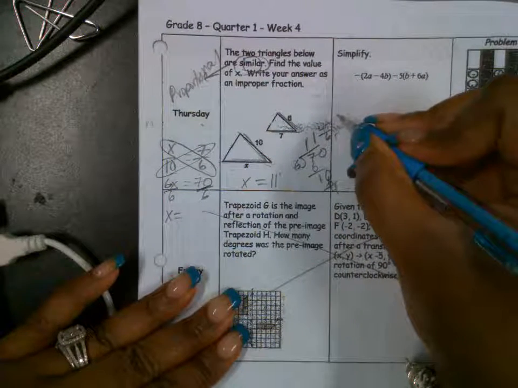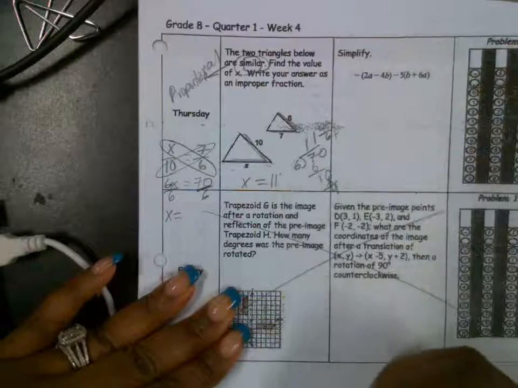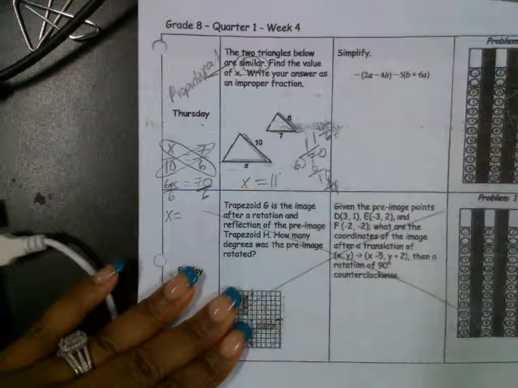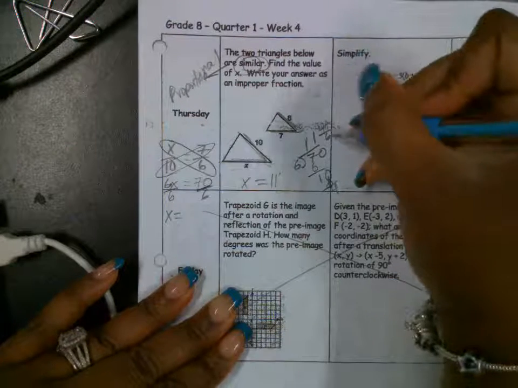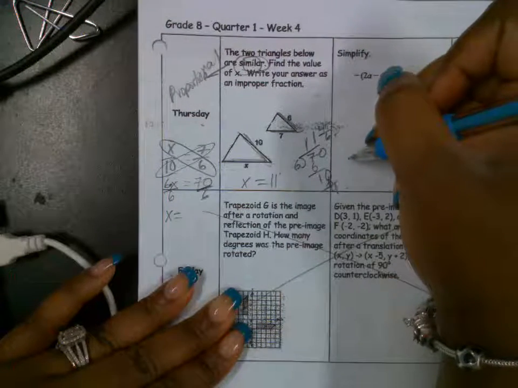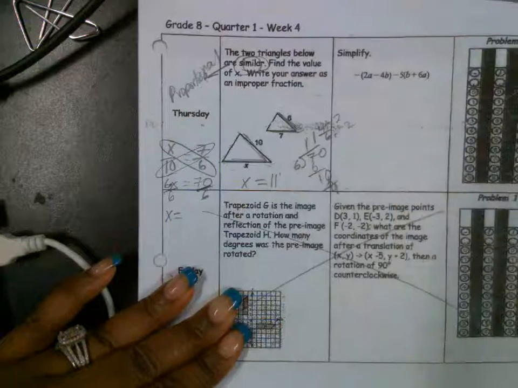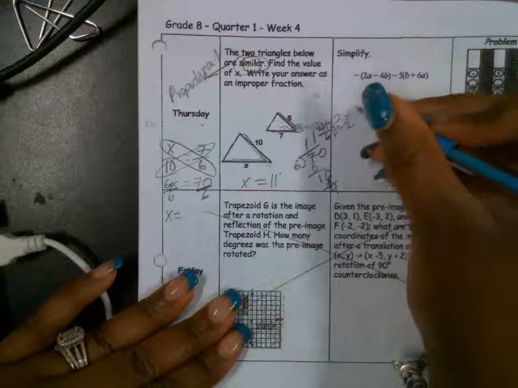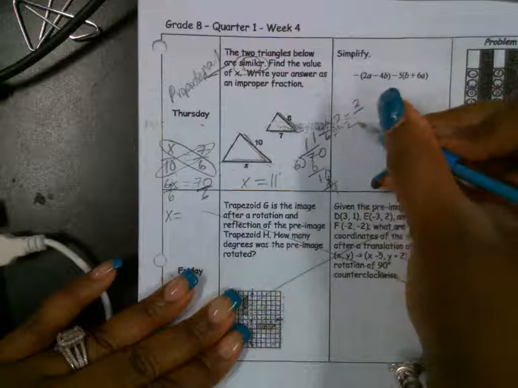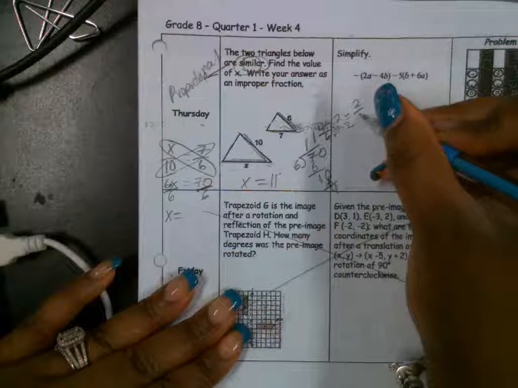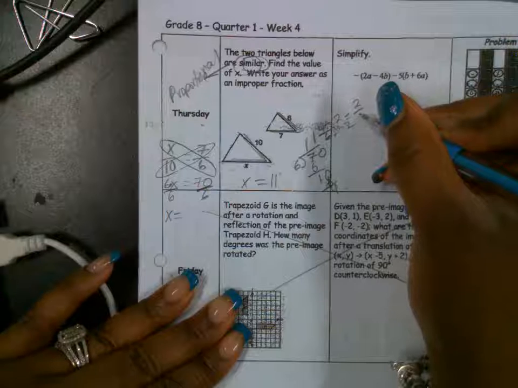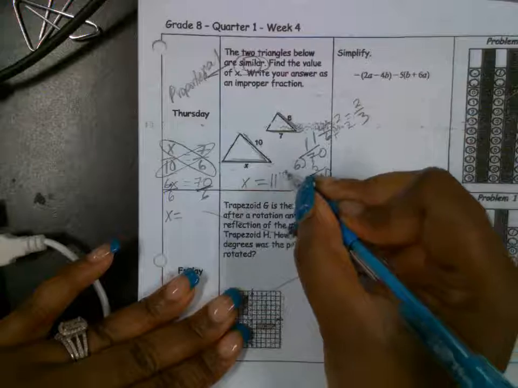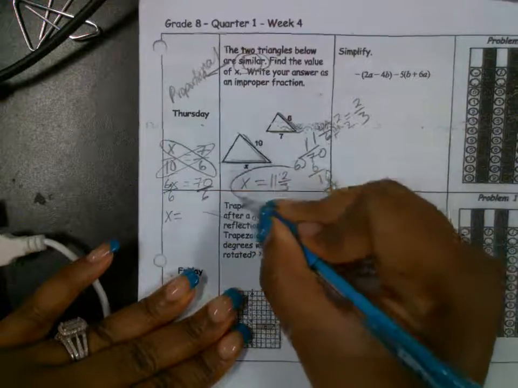Divide by what number? 1 is not going to change anything. 4 won't go into 6 evenly without a remainder. What will go into both 4 and 6? 2 will. 3 won't go into 4, but 2 will. So 4 divided by 2 gives me 2. 6 divided by 2 gives me what? 3. So that's 2 over 3. This is our answer.